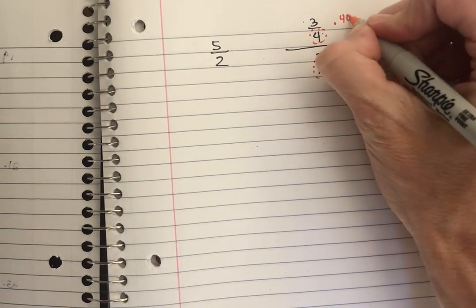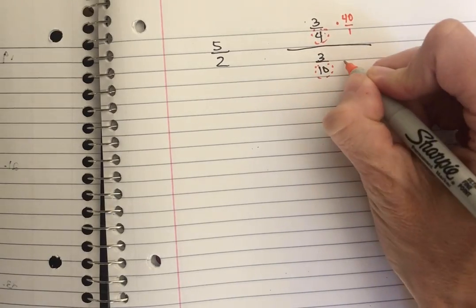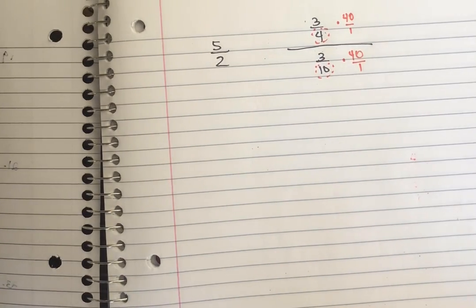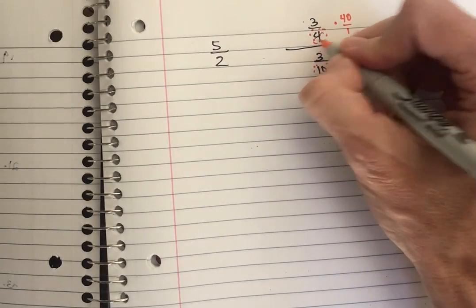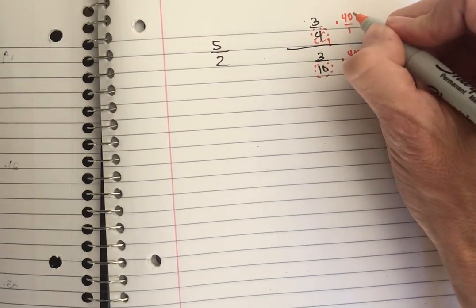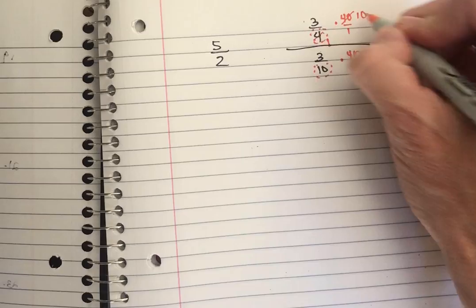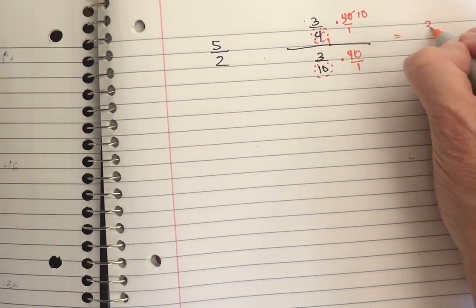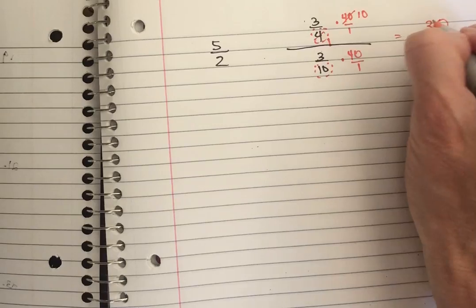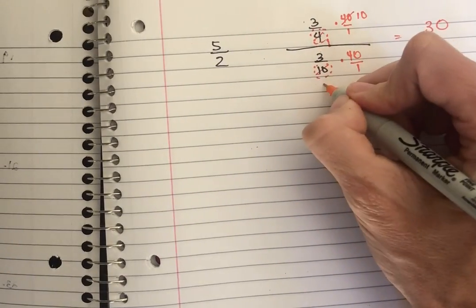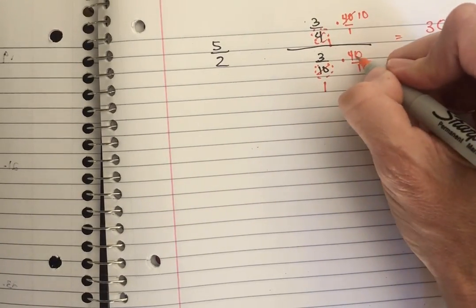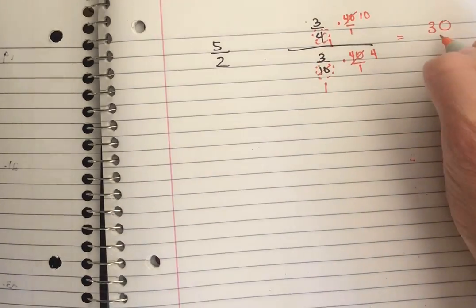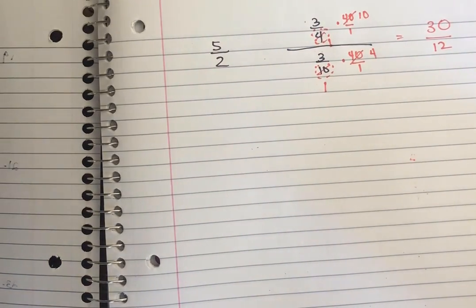So times by 40 over 1 times by 40 over 1. Okay, so 4 goes into 4 once, 4 goes into 40 10 times. 3 times 10 is 30. Okay, so this is what I worked out. 10 goes into 10 once. 10 goes into 40 4 times. 3 times 4 is 12.